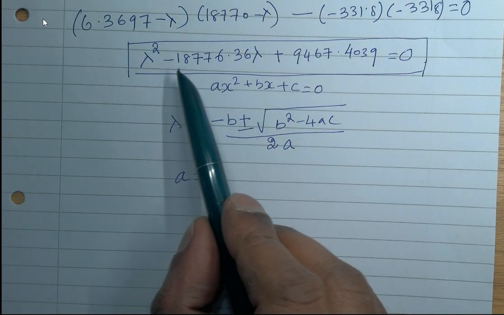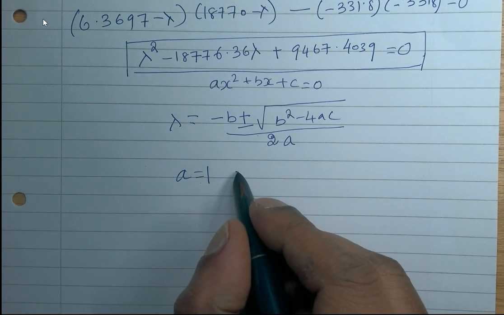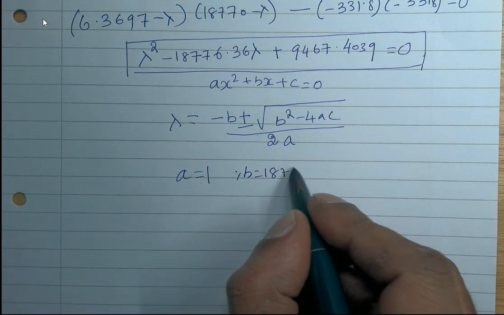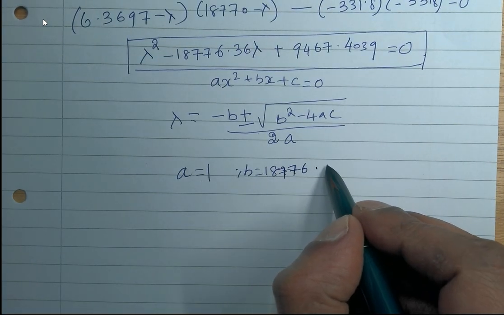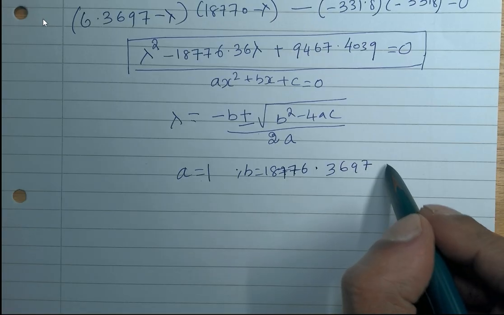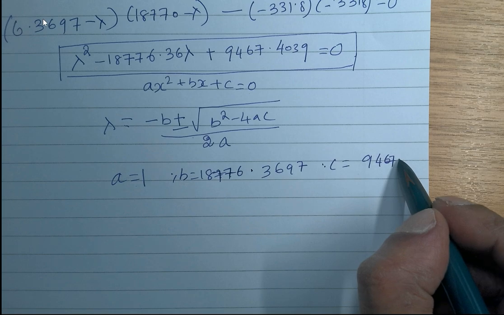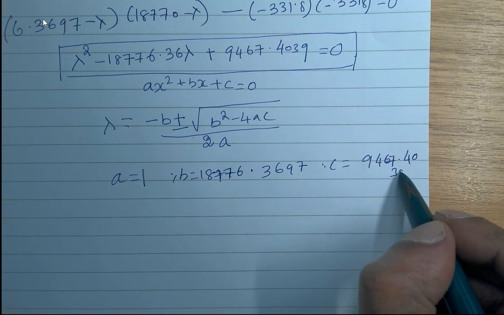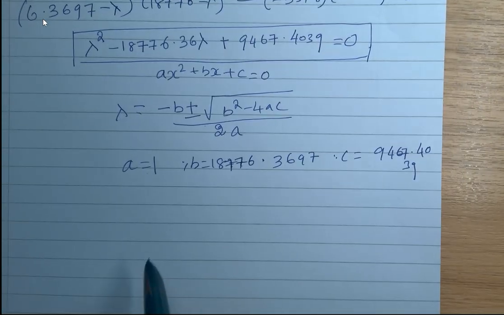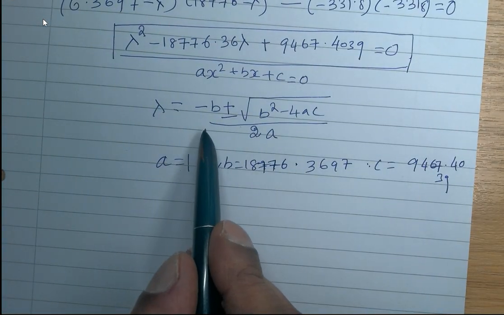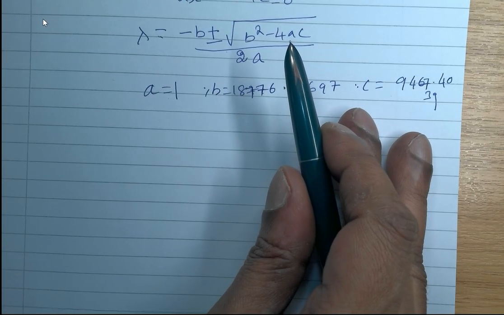And b is equal to minus 18776. I can write this up to 4 decimals, so 3697, and then c is equal to 9467.4039. So that's your c value, plus c, that's equal to 0. So we can implement the formula to get the lambda values, or the so-called eigenvalues.